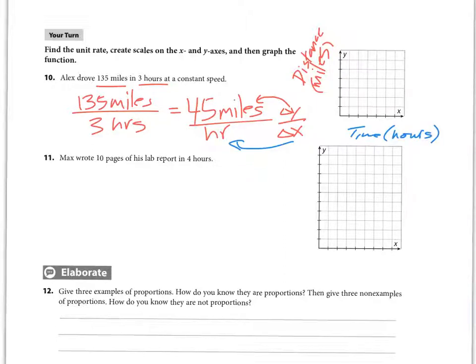Then what I'm going to do is decide my units. Now my hours I'm going to go by ones. So it starts 1, 2, 3, 4, 5, 6. Okay. Now how do I do my y? Well, this is per 1 hour. How far do I go? 45 miles. So for my y-axis, the scale I'm going to use is 45. So on my y-axis, I'm going to go 45.